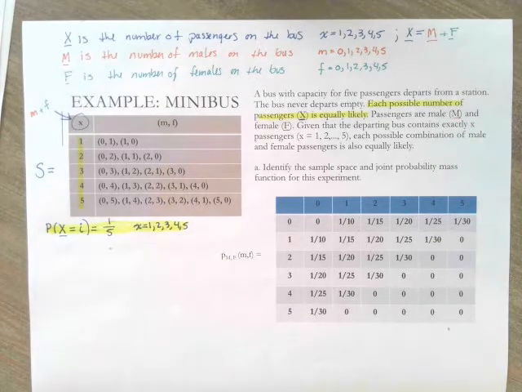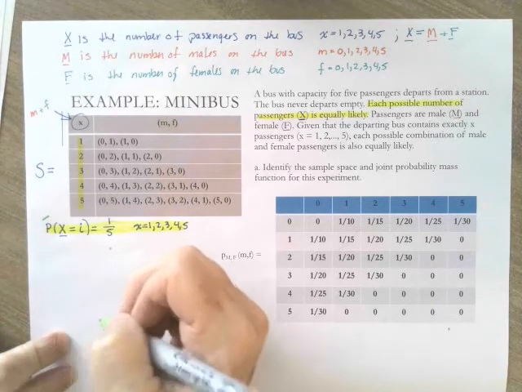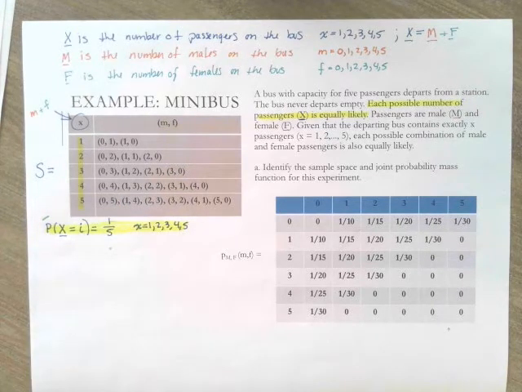Then it's saying, once we know how many passengers are on the bus, that each one of those outcomes is equally likely. So what does that mean? I'll just circle this in a different color. I'll circle it in brown.